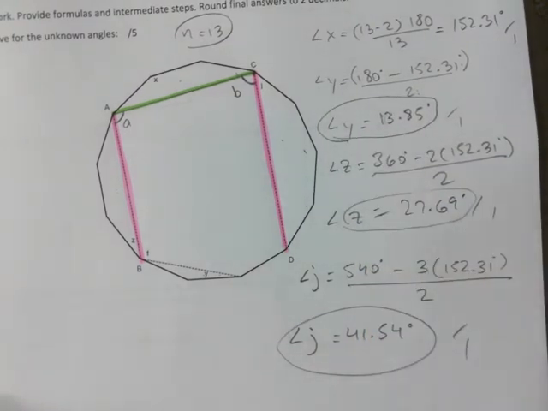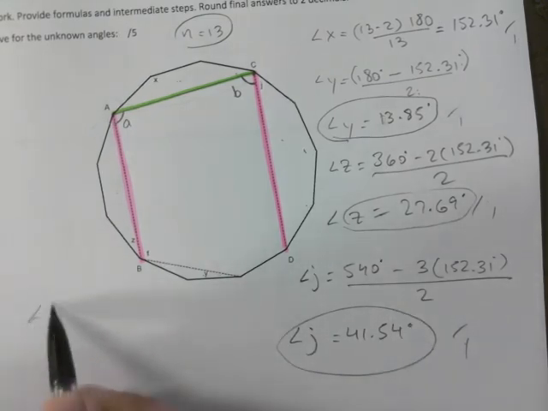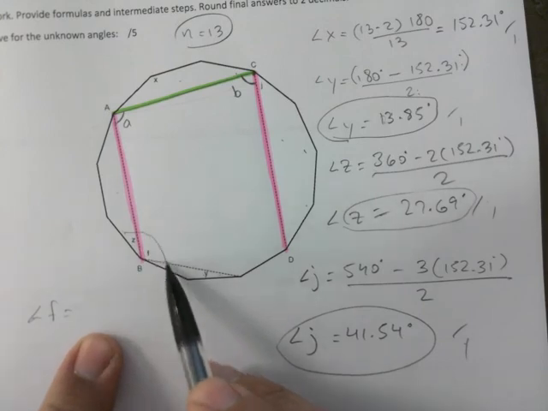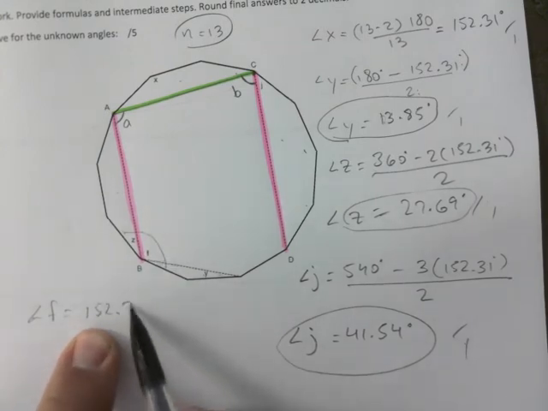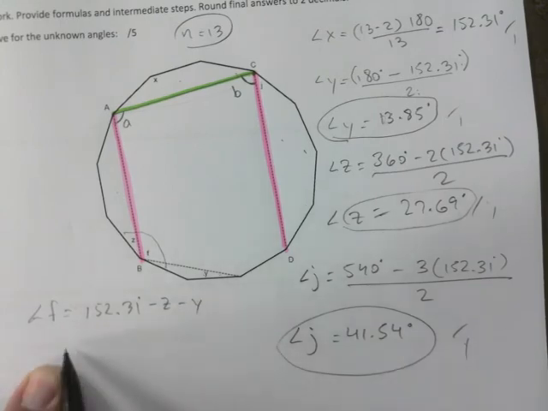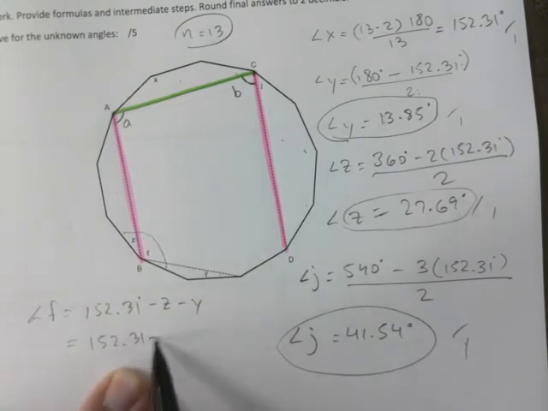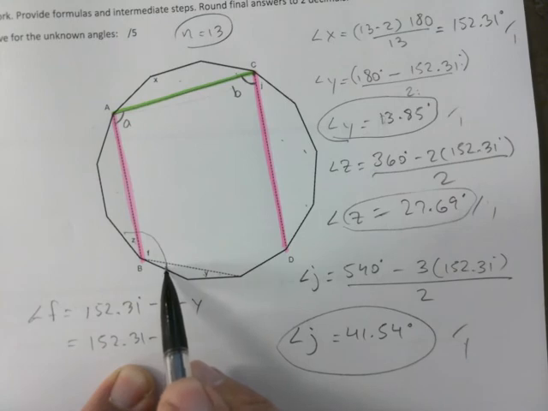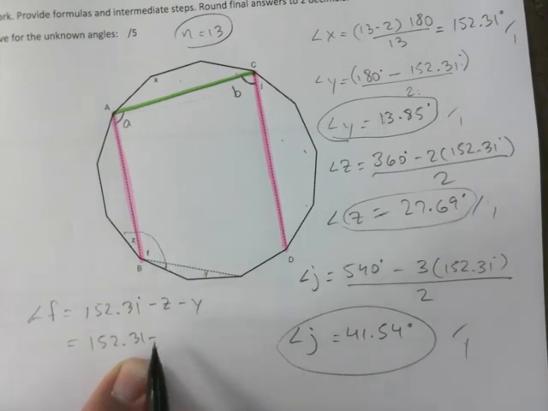Okay, so 1, 2, 3, 4. Am I missing? F, yeah, that's right. So angle F, I know that this whole thing is 152.31. I'm just going to subtract Z and Y, right? Like that. Z, because this is Y, correct? Correct me if I'm wrong, but that is.